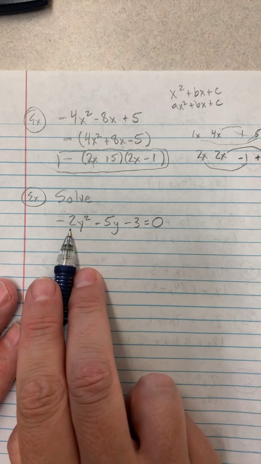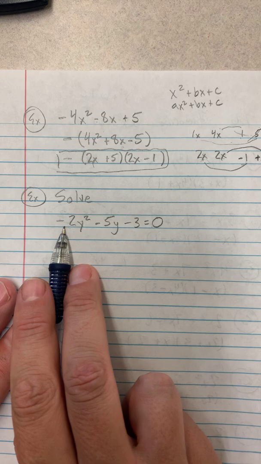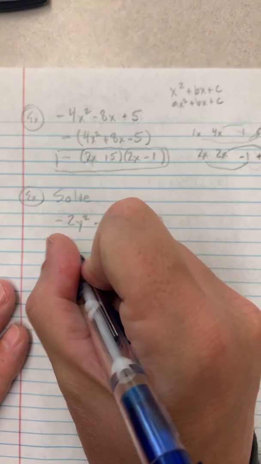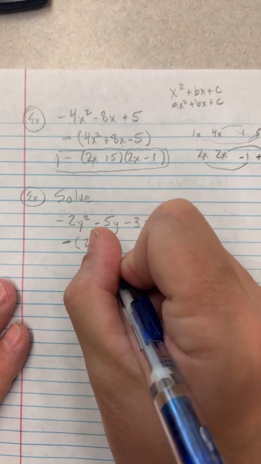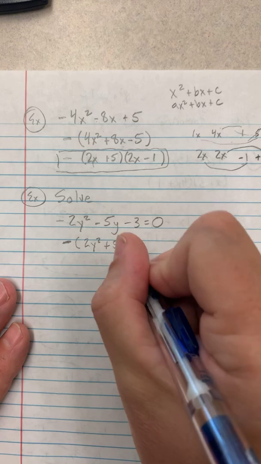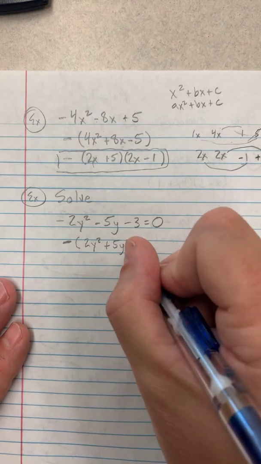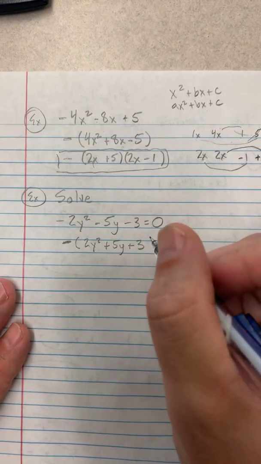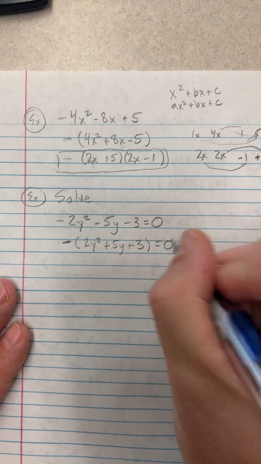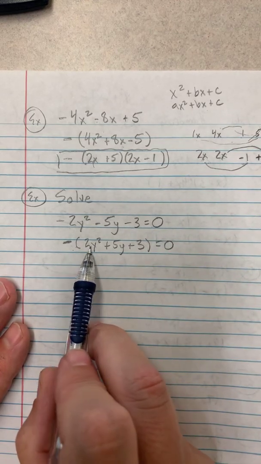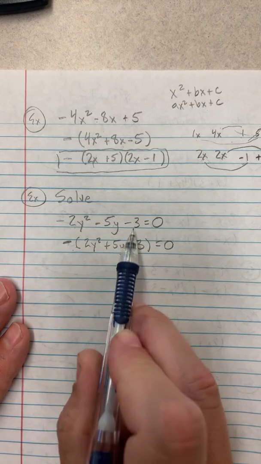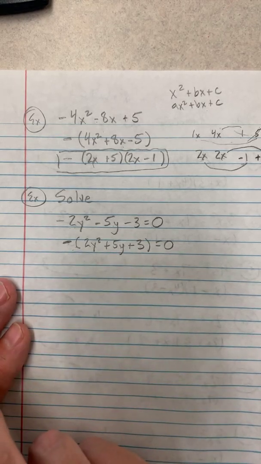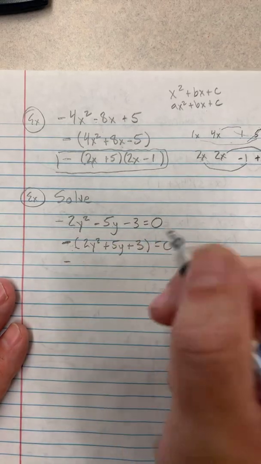It has a coefficient in front of my y squared, and more importantly, it's got a negative. I want to factor out that negative to make it easier to factor. That would leave me with 2y squared plus 5y plus 3 is equal to 0. Negative 2y squared, negative 5y, negative 1 times 3 is negative 3. I feel confident in that. I need to carry my negative down.